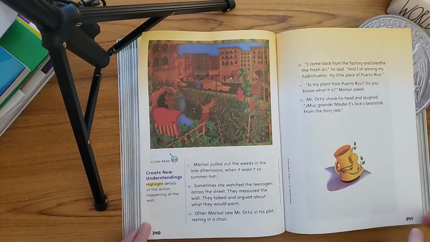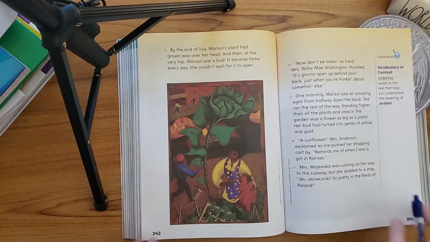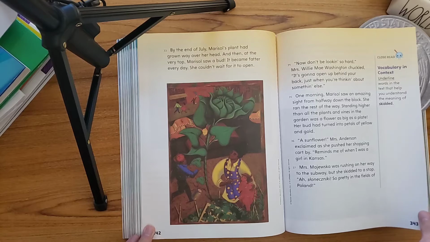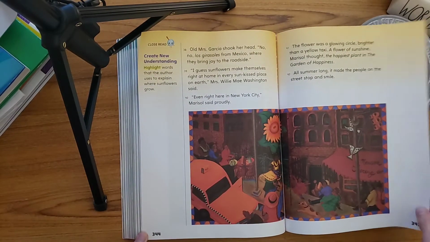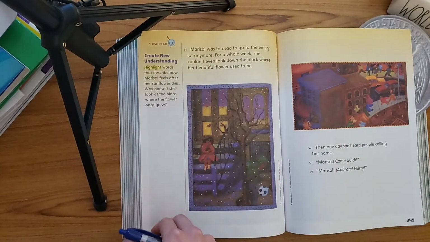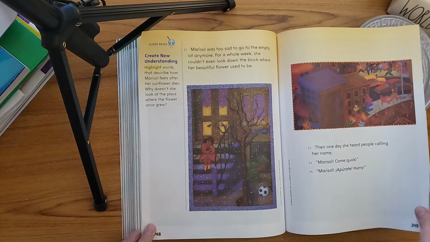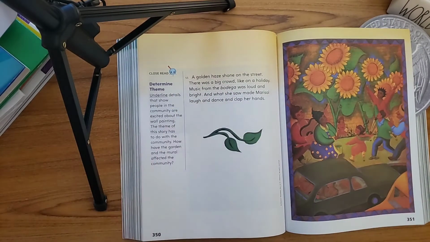Turn the page. Turn the page. Turn the page again. One more time. Actually, 2 more times. Okay, here's our last determining theme.